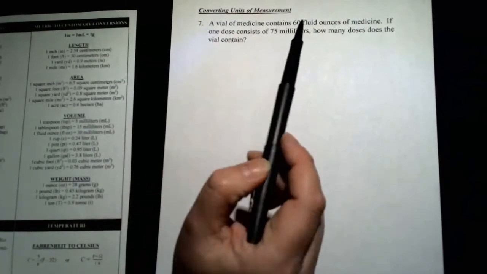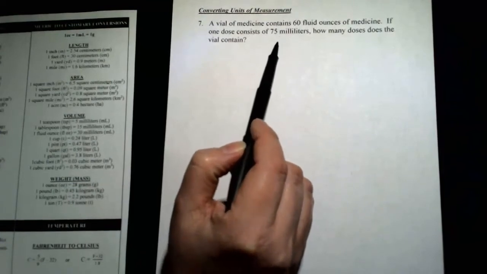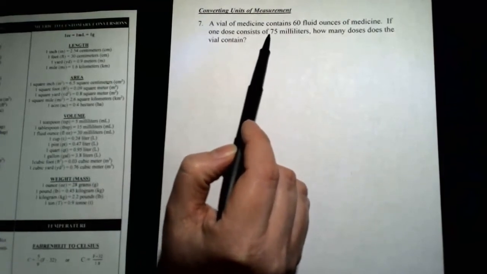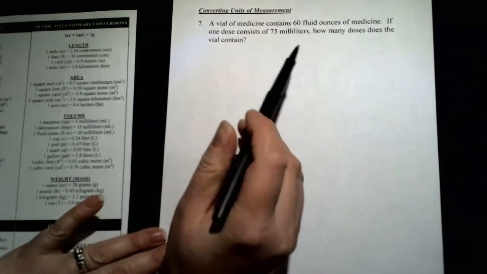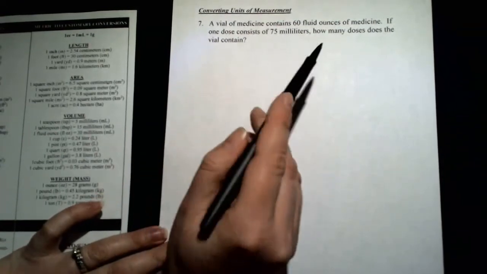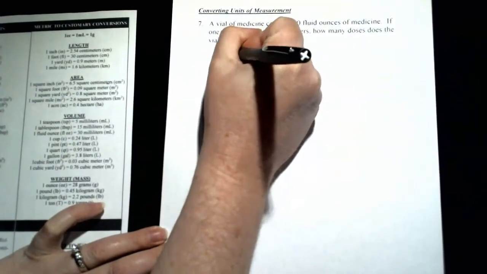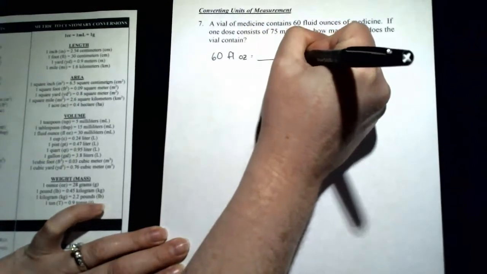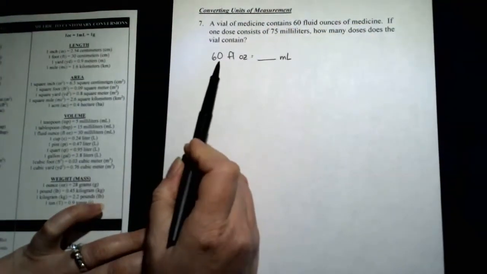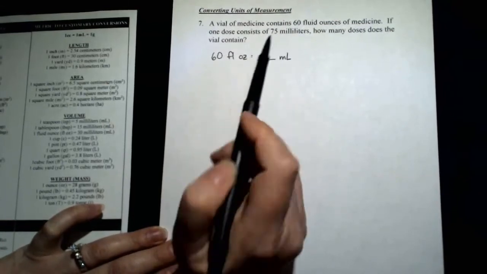The problem is we have fluid ounces and we have milliliters. So we need to pick one of them to convert to, and then we'll be able to divide. I'm going to choose to take the 60 fluid ounces over to milliliters, but you could do it the other way. So I'm going to change this to the milliliters, which will then match with the 75.